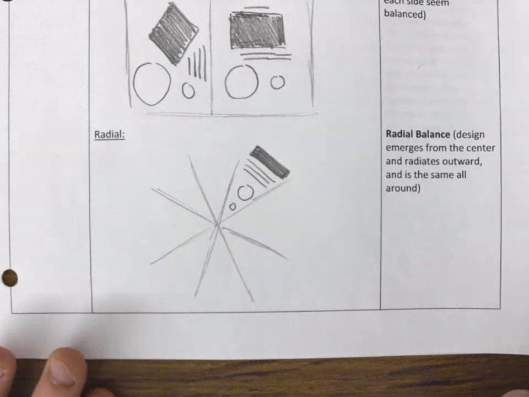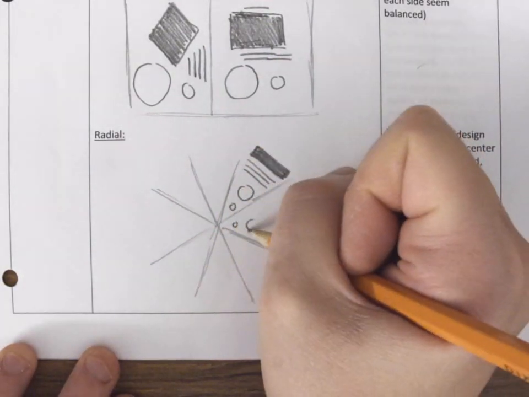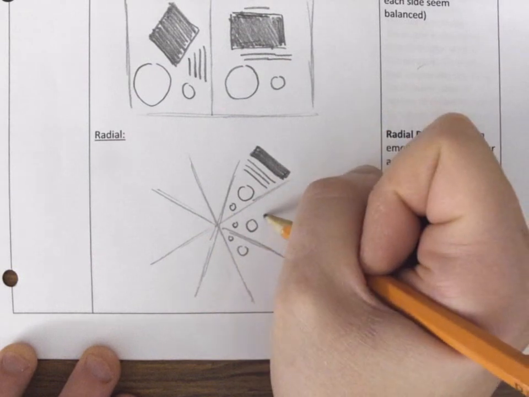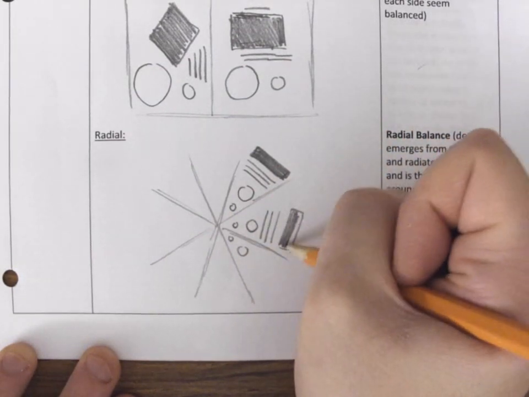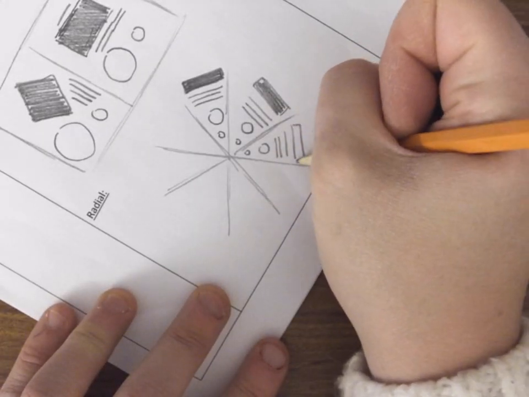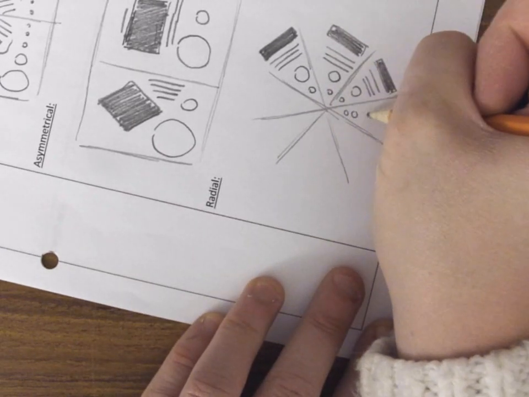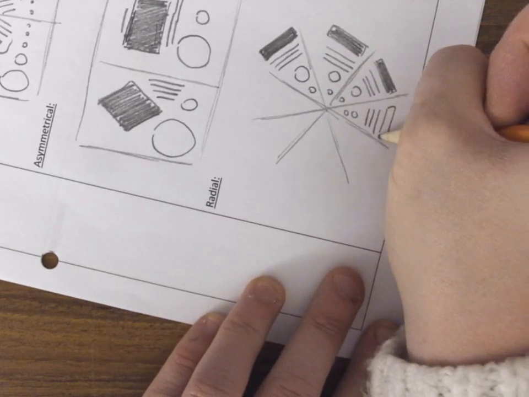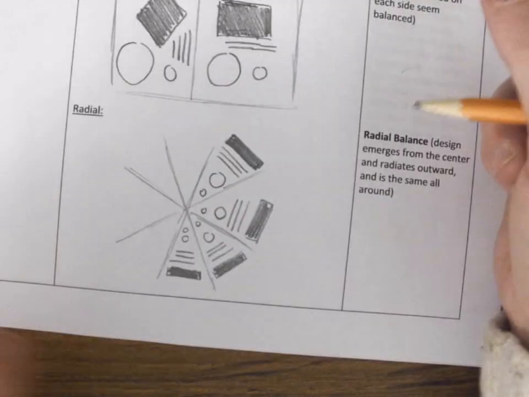Okay, how do I make this into a radial design? It has to move right around. So I have to just repeat it. Again, you could have done whatever you wanted for your radial design, but you came up with some kind of a doodle and then you repeated it moving around a center point.